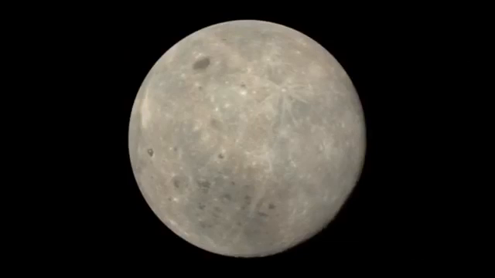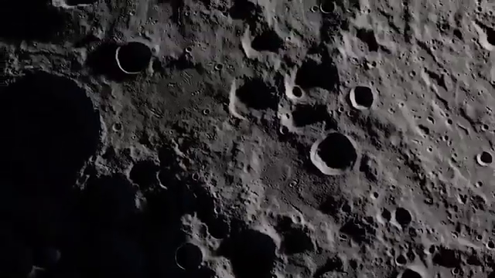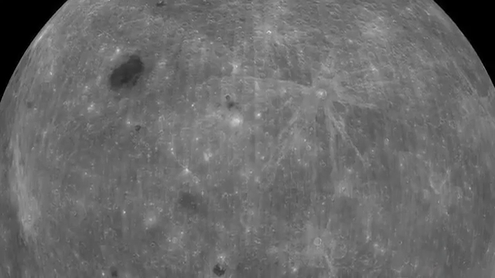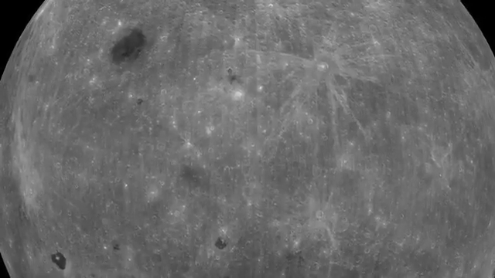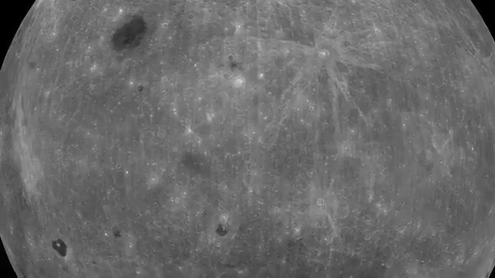Turns out that the part of the moon that we normally see is dotted with seas and craters, and the hidden part is flatter, with more terrain and only 2 seas. By the way, the largest lunar craters are also found here on the hidden face of the moon.